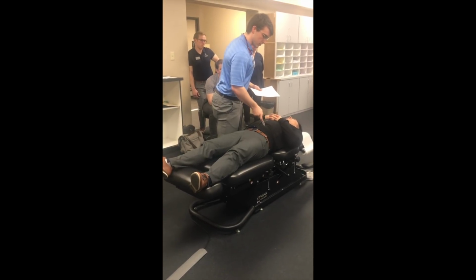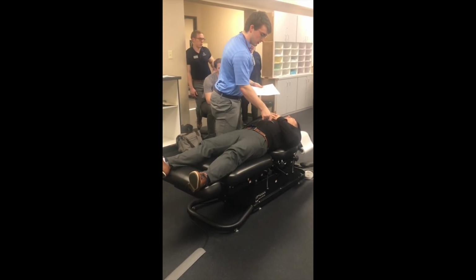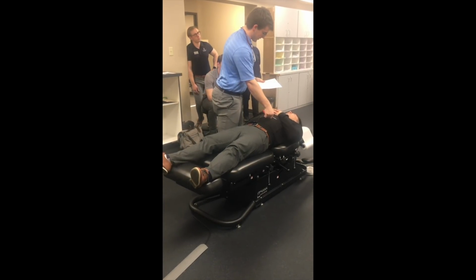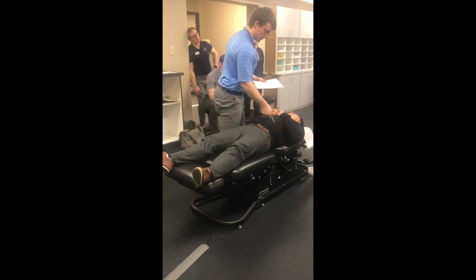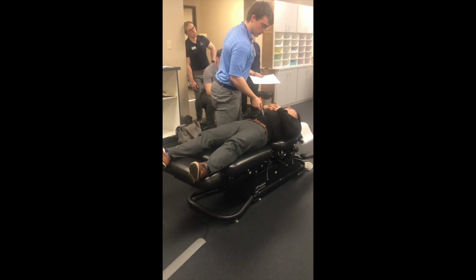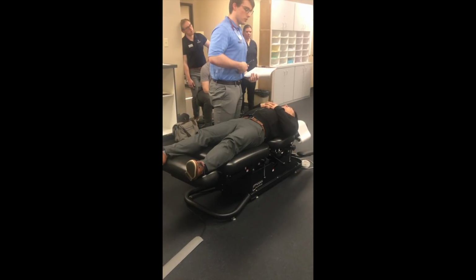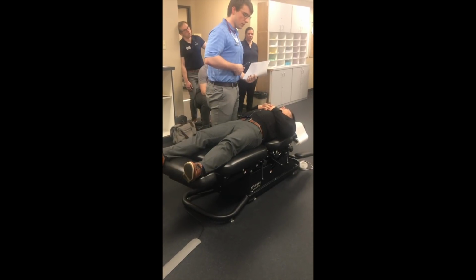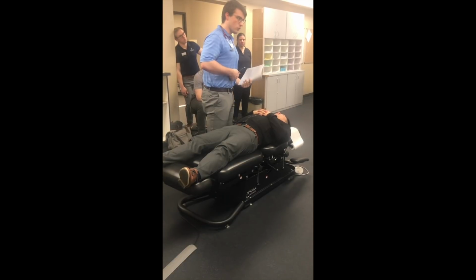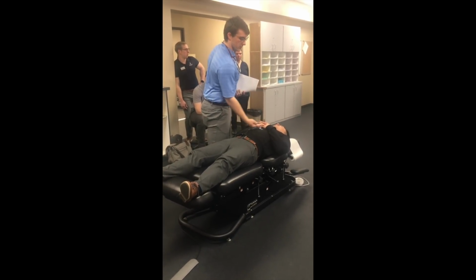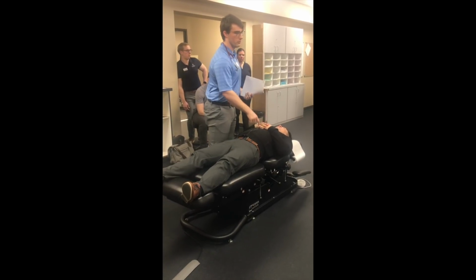This is testing for T7 to T9, T9 and 10, and T11 and 12 on both sides. What it should do is you should see the belly button draw towards where you're dragging from. Okay, it's going to react towards where you're poking.